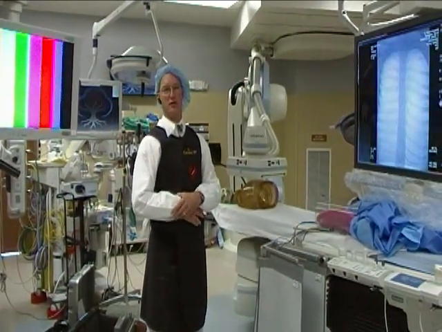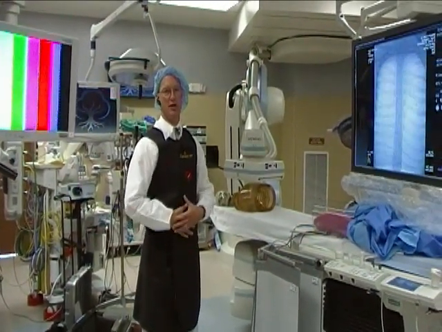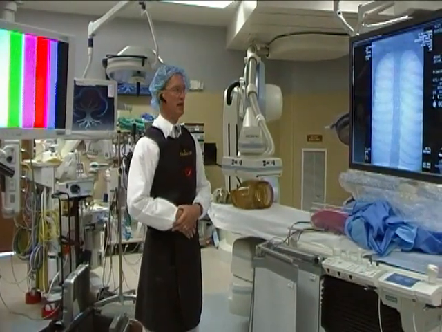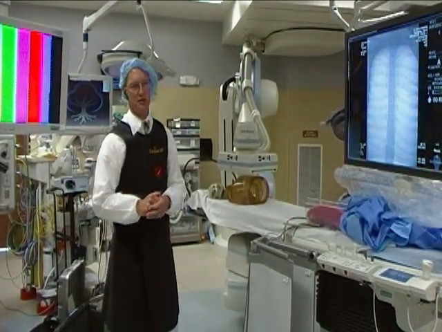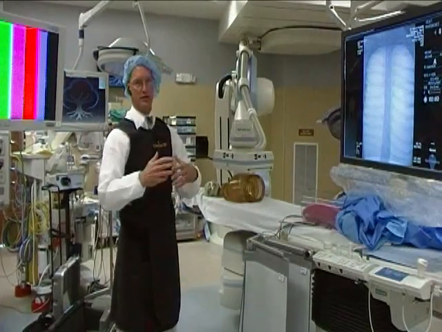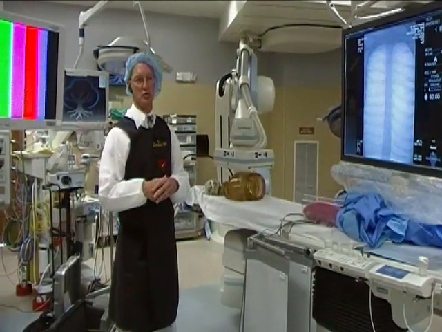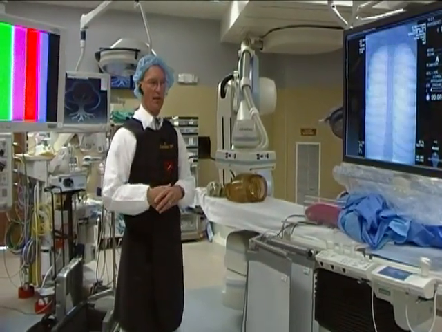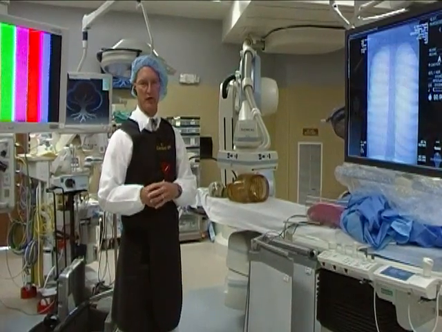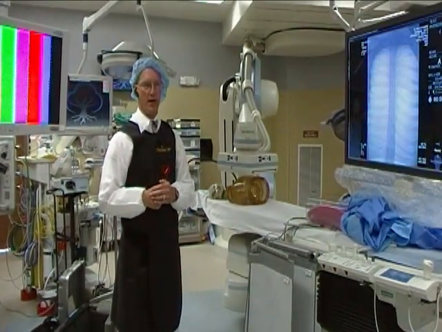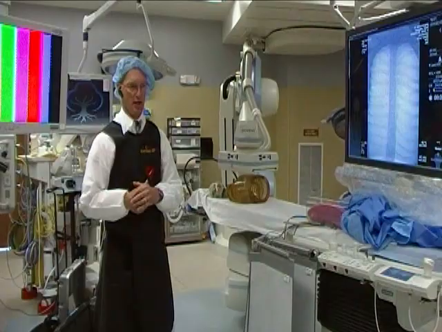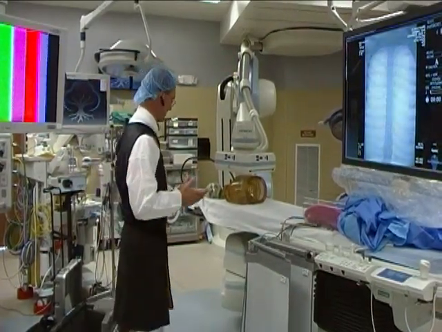We're doing radiation safety for the new hybrid suite here at St. Mary's Hospital in Madison. We're going to start with the very basics. Then we're going to talk about what causes some differences in exposures for the staff in the room. And then we're going to talk a little bit about the care and feeding of the film badges that you'll be assigned.